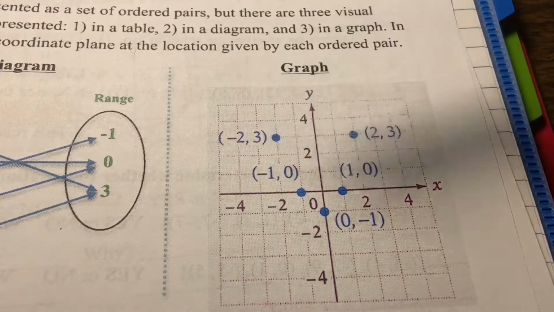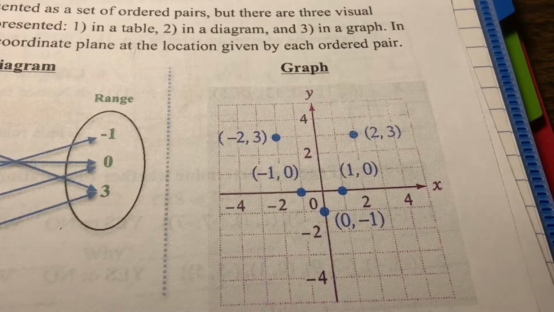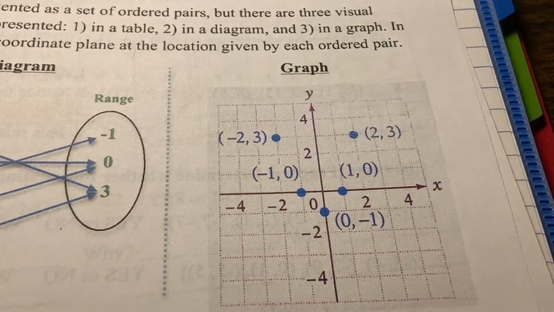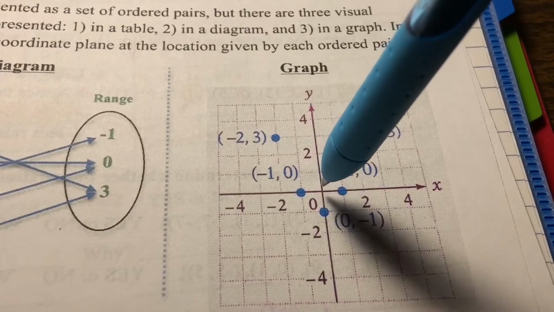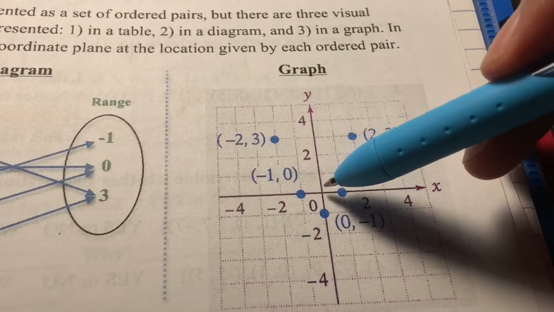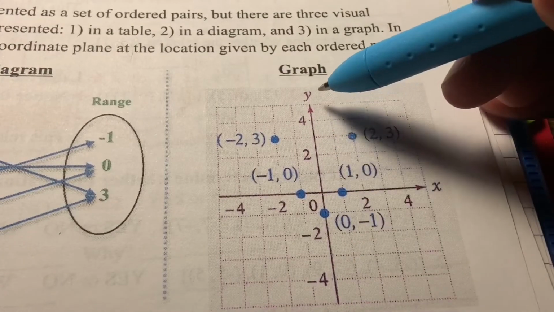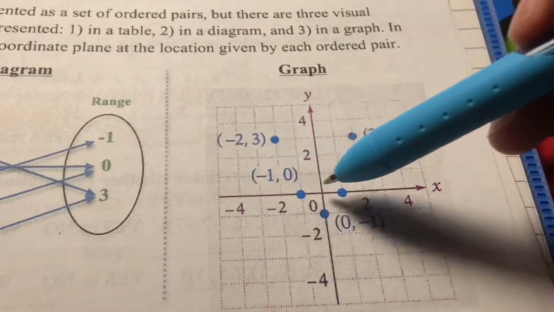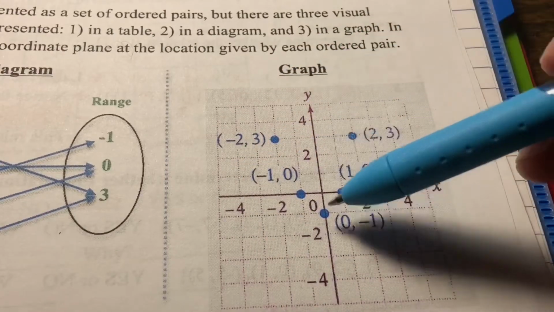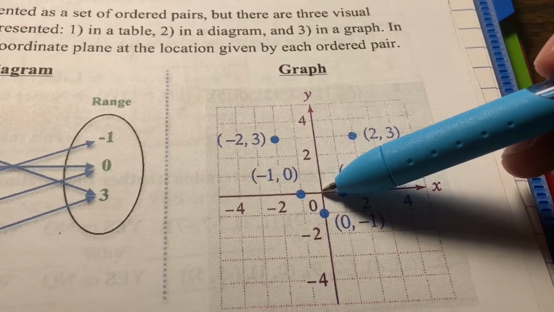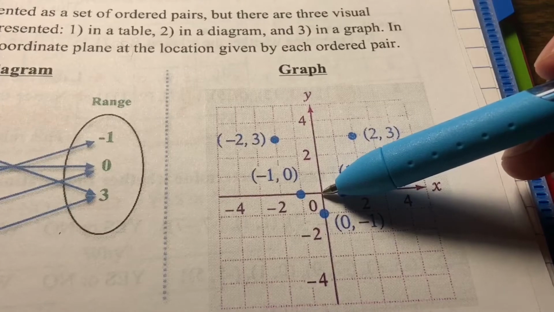So let me show you something very quickly. How do you plot a point on a graph? It's very easy. All you do is, for example, if I tell you, plot the point -2, 3, you start right here. This is called the origin. The origin is where the y-axis and the x-axis intersect. Where they intersect is called the origin. This is my starting point. I always start at the origin.